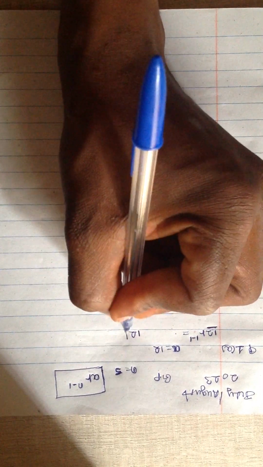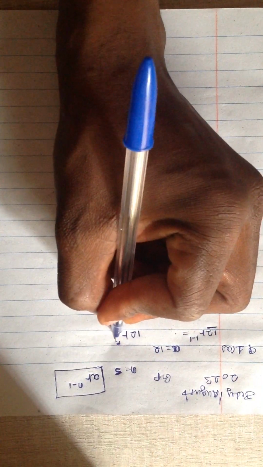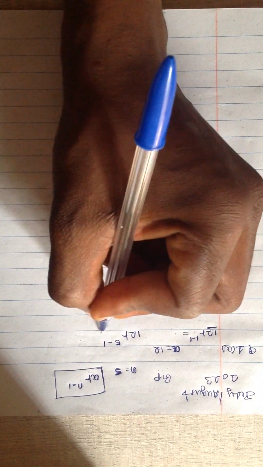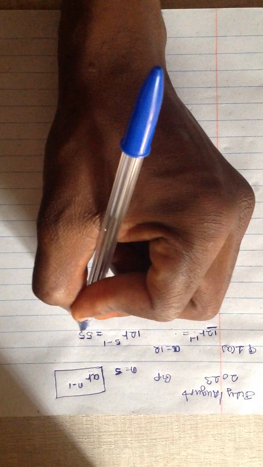You write your first term here, which is 12. The common ratio you don't know. What is our nth term? We've been given that we use 5 minus 1. Then this one is equal to 55, because that's what the question says.